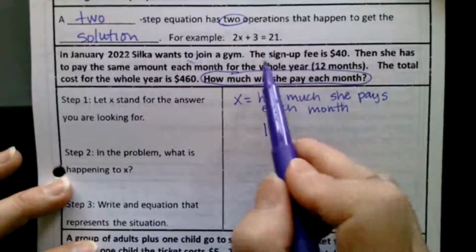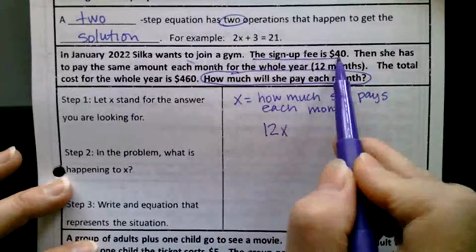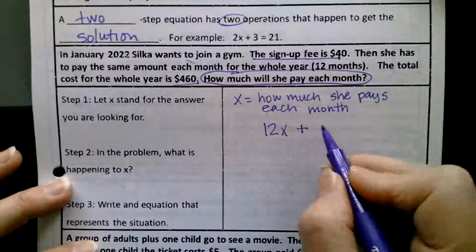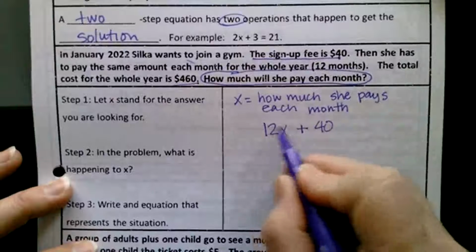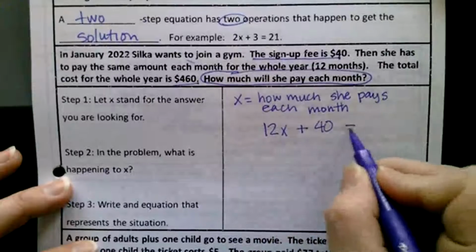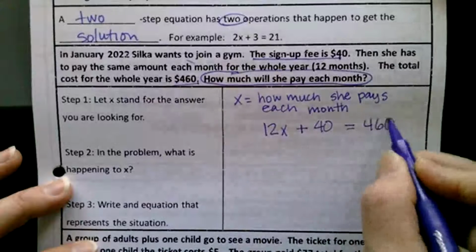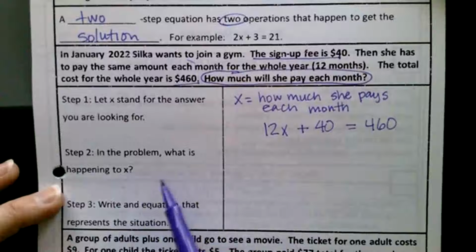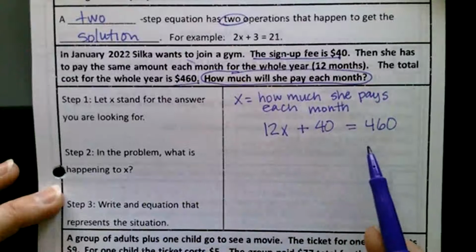What else is happening? Well, she pays a sign-up fee, and there is a total. So if we add the sign-up fee, the amount she pays for 12 months plus the sign-up fee equals the total. Okay? And basically, we basically wrote the equation.